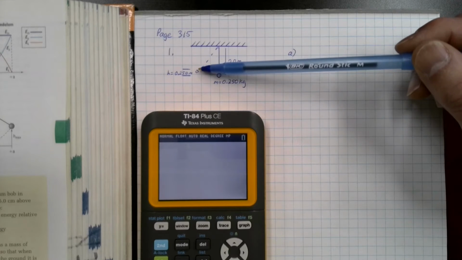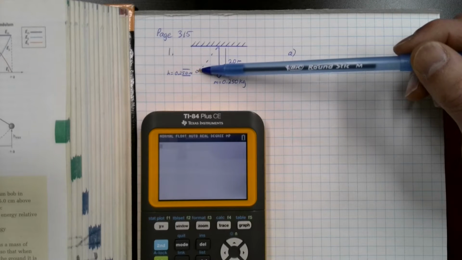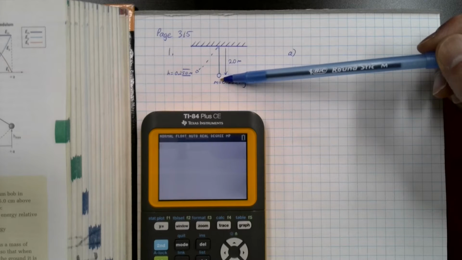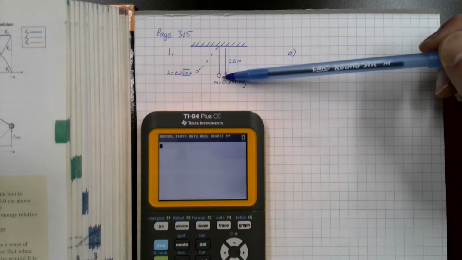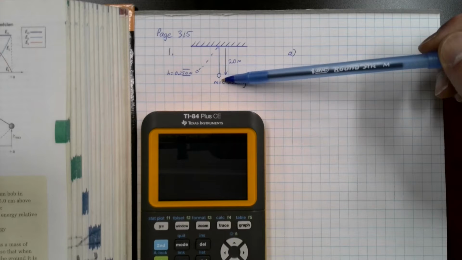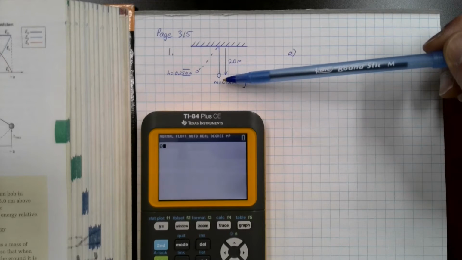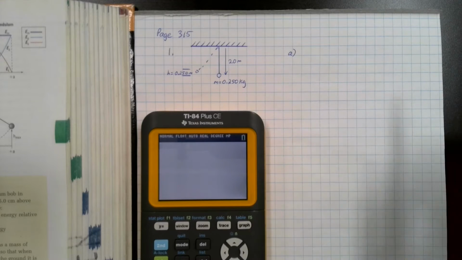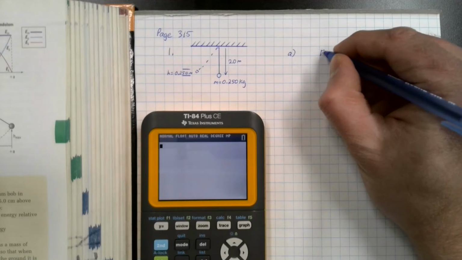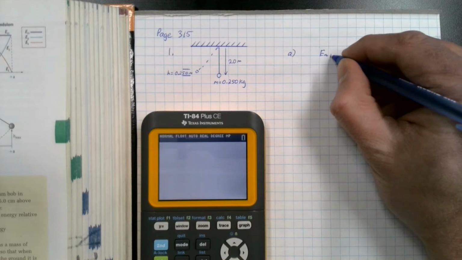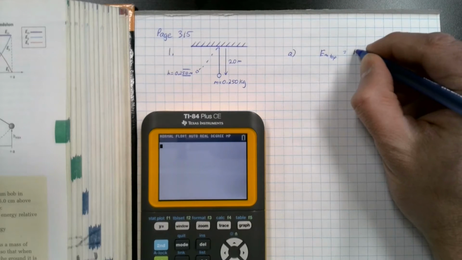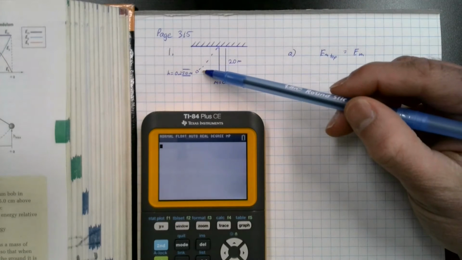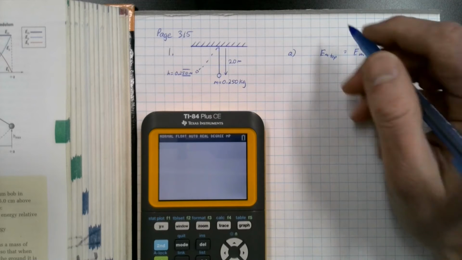As that swings down, the mechanical energy converts from gravitational potential energy into a combination of gravitational and kinetic energy at the bottom. But the key thing is, as it swings down, it doesn't gain or lose any mechanical energy. So if we can find the mechanical energy at any point in the motion, then we know what the mechanical energy of the system is. So at this point, the mechanical energy at the top is equal to the mechanical energy at every other point in the swing. So when we're looking at the top here, all the mechanical energy is gravitational potential energy.